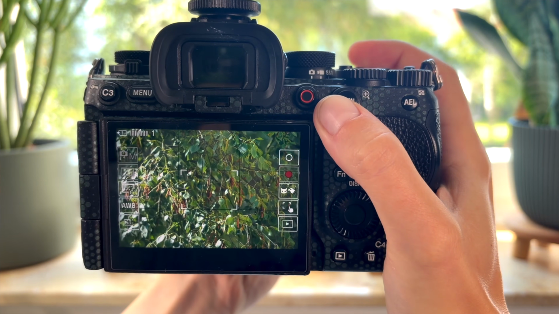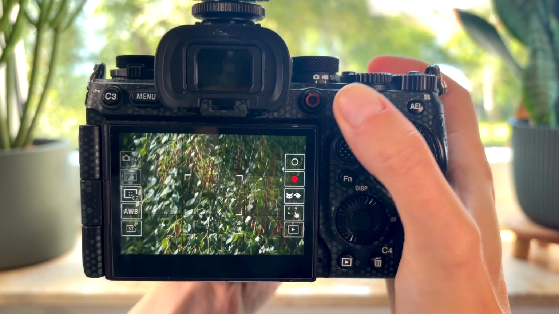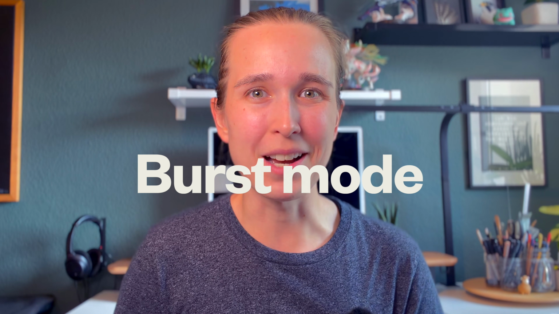In single shot mode, the camera takes one image every time you press the shutter. This works when the subject is completely still or when you want to be very intentional with each frame. But in wildlife photography, moments change fast. And that's where burst mode comes in.